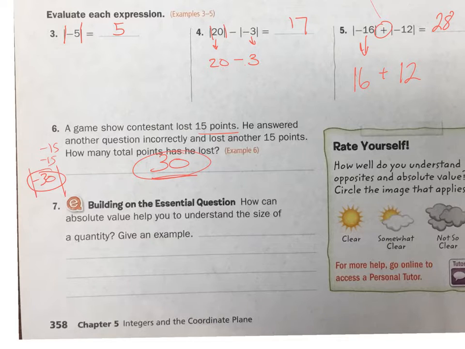Okay, number 7. Let's see if we should do this one. How can the absolute value help you understand the size of a quantity? Give an example. Absolute value is all about knowing how much something is in total.